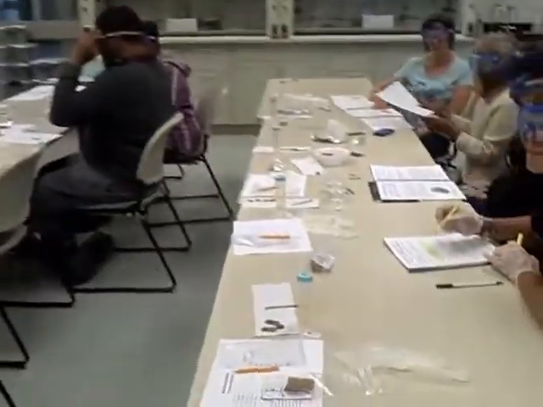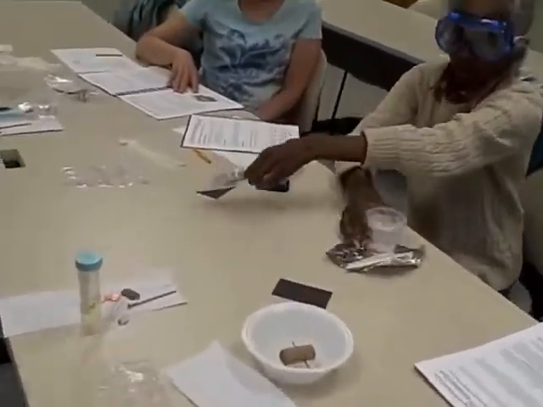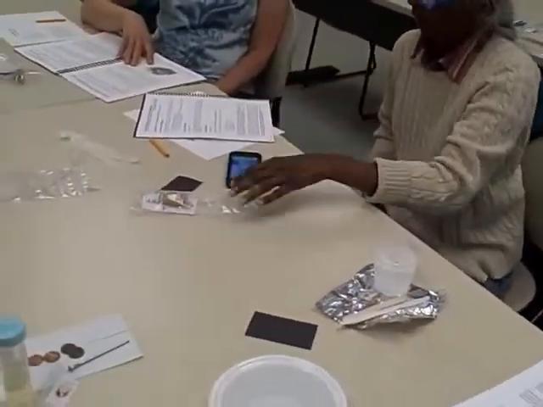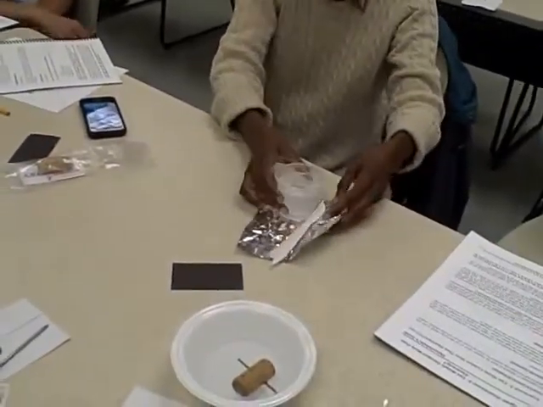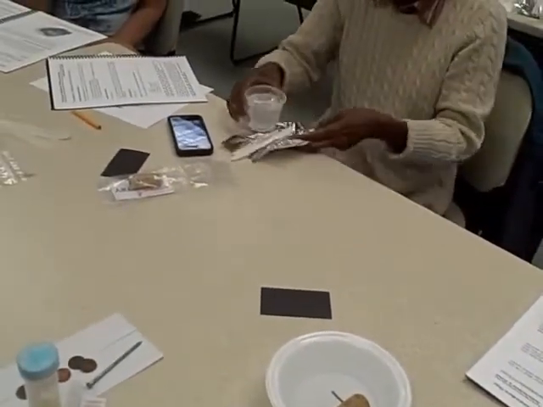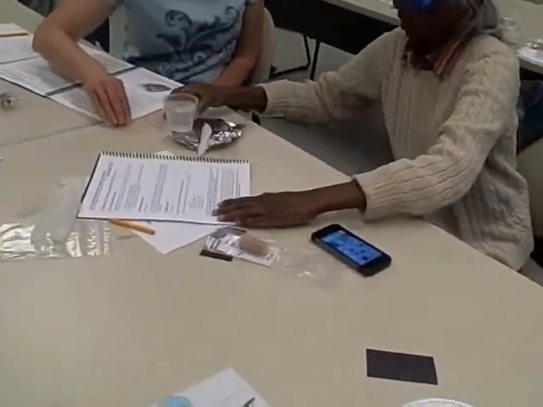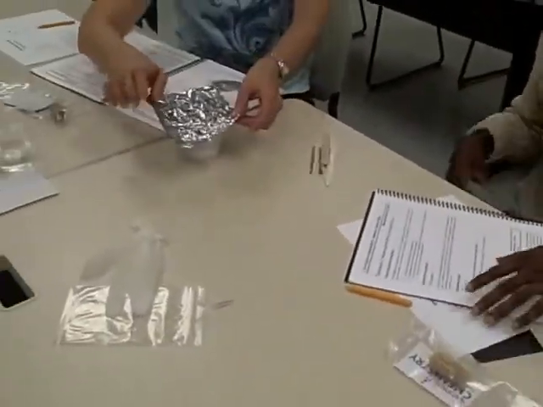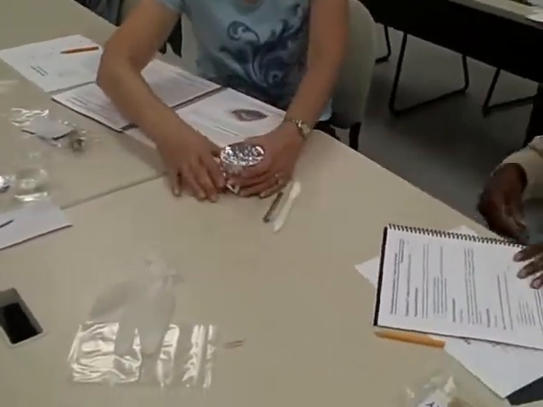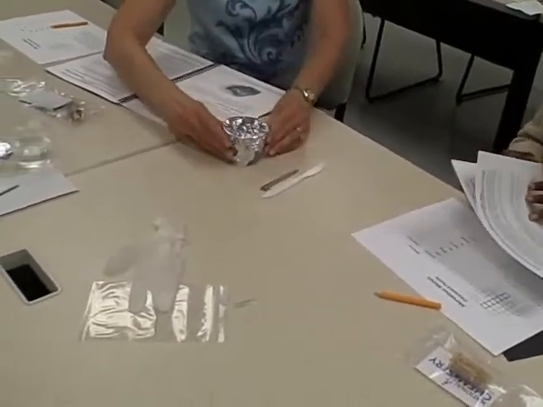Namely, there's a galvanized, that is zinc nail, a piece of copper rod, a wooden ice cream stick, and a plastic spoon. What I'd like for you to do is take the aluminum foil, put it over the top of the cup, and mash it down around the edges of the cup.